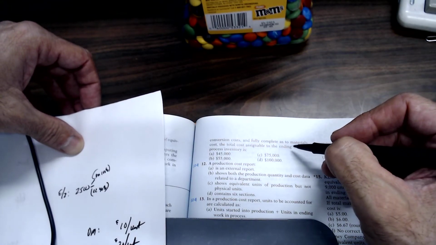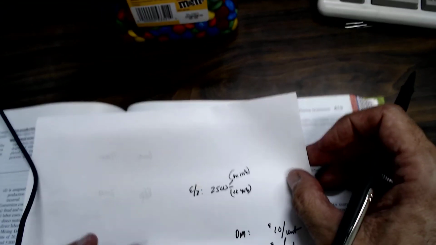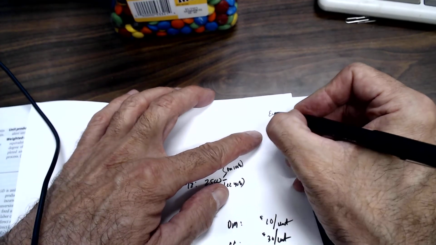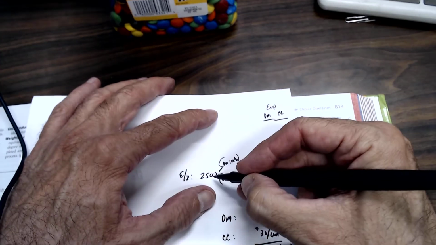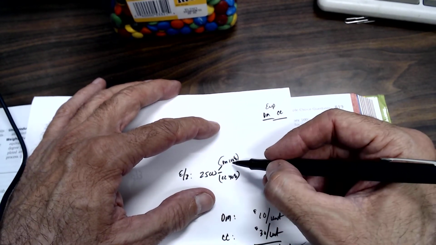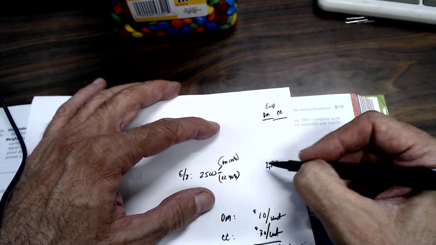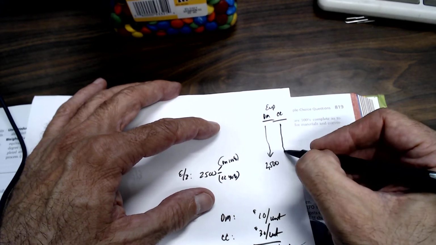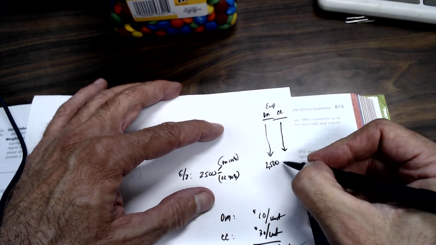the total cost assignable to that ending work in process is what? Well, I want to know the equivalent units of production for materials and for conversion costs that are in this ending inventory. This ending inventory is complete with regard to material costs, so they represent 2,500 units with regard to materials. And with regard to conversion, they represent how many equivalent units? 2,500 times 40%, that's 1,000.